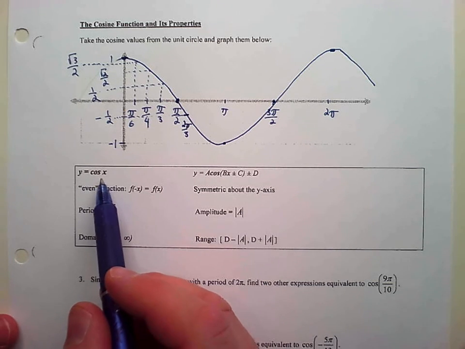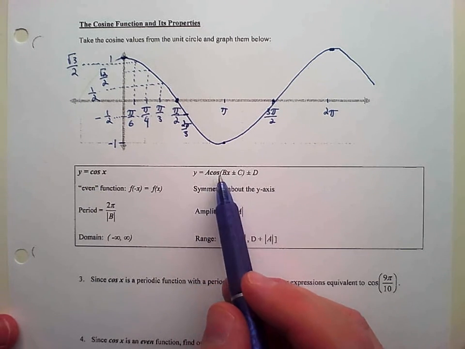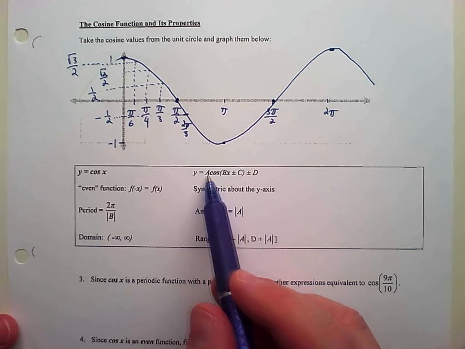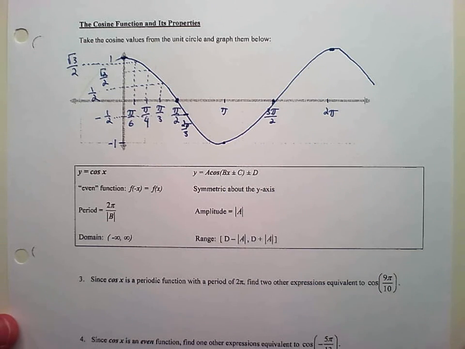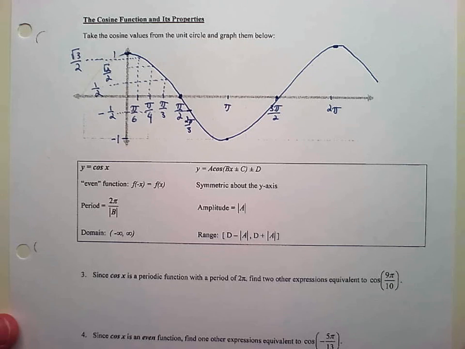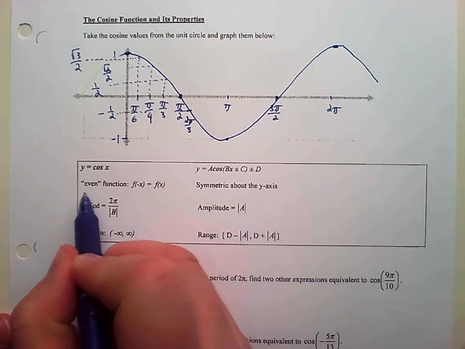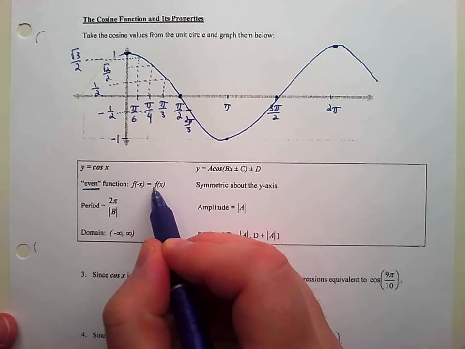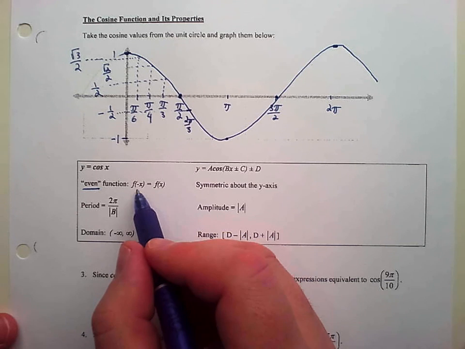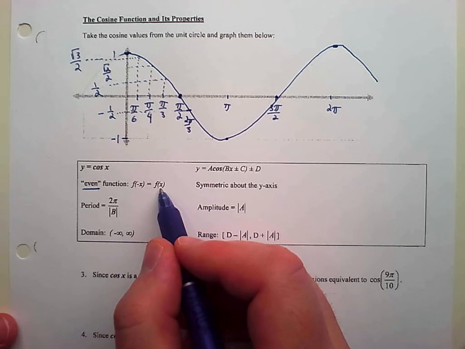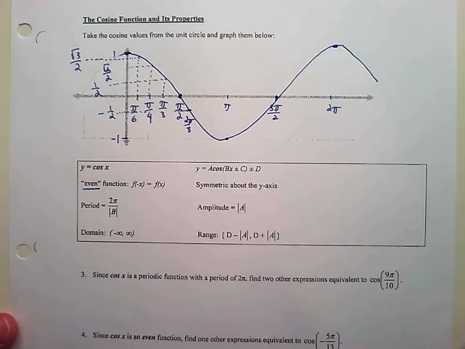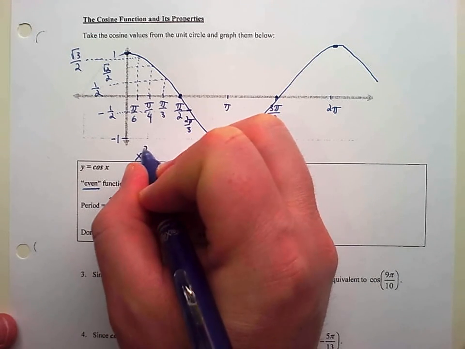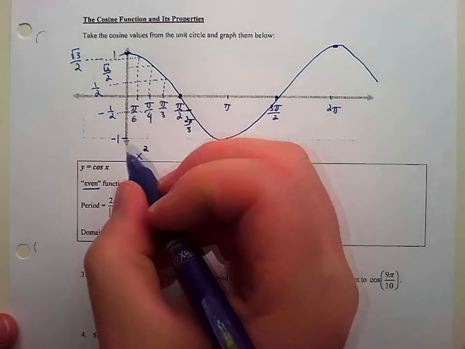Alright, but now here we have a definitions box just like we did for the sine. We have y is equal to the cosine of x. Again, we can have different values here in our cosine function. We can have different coefficients or add and subtract different values. An important difference between the sine and the cosine function is that the cosine function is an even function. So therefore, instead of taking that negative sign out front, taking f of x is the same thing as taking f of negative x. A really easy example of an even function would be x squared.